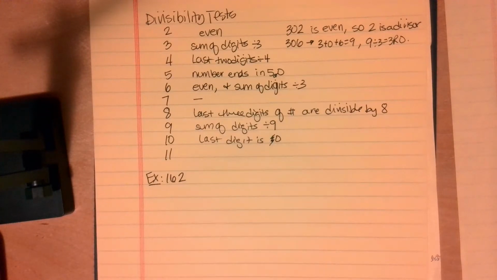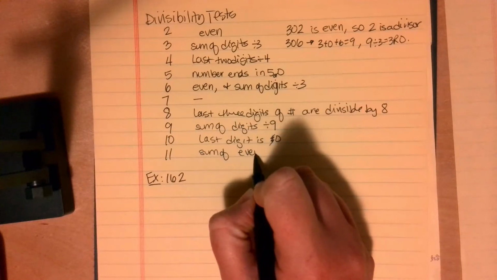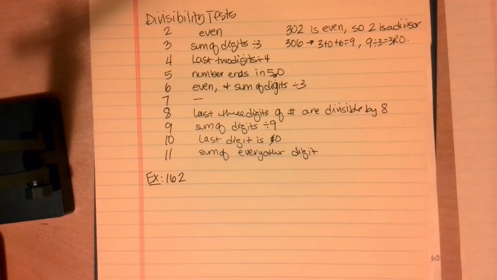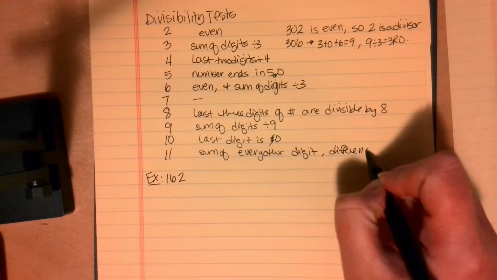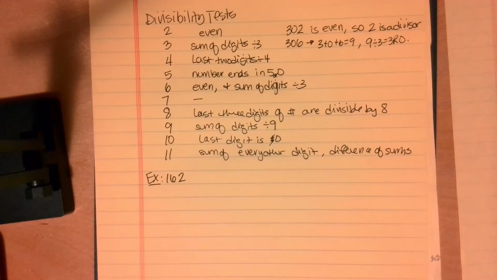And then 11 is a really weird one. With 11, what we do is we take a number and we break it up every other digit, take the sum of those 2 pieces, and then we take the difference, and if that's divisible by 11, that's what we use. So we take the sum of every other digit. That gives you 2 numbers, the first sum and the second sum, and then you take the difference of the sums, and if that's divisible by 11, the number is divisible by 11.